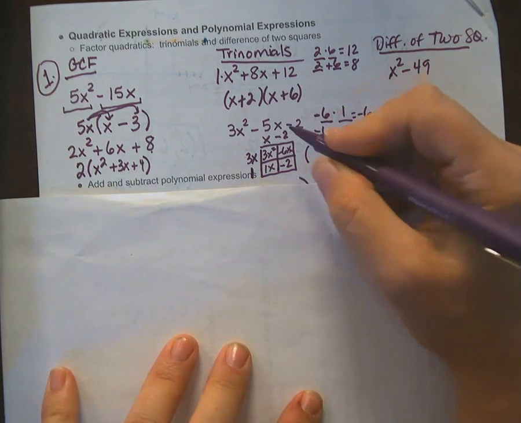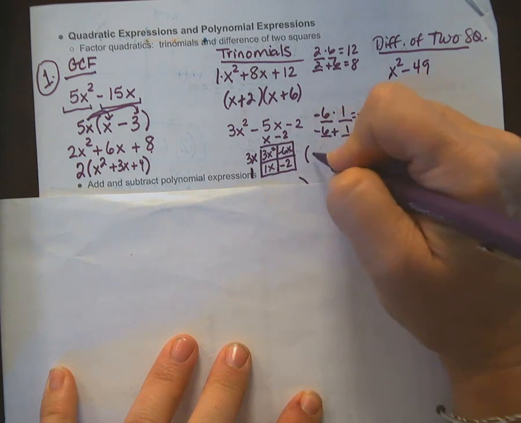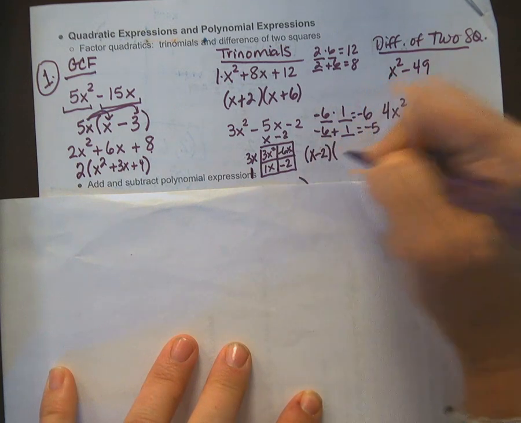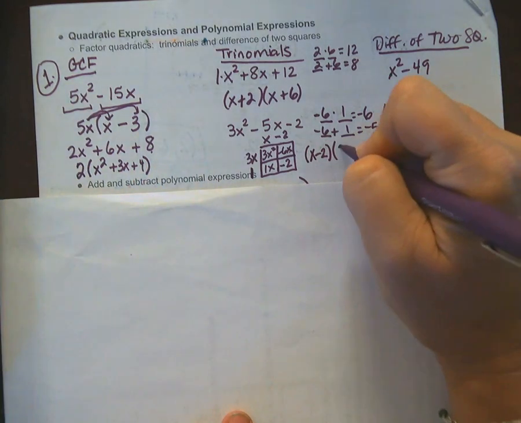So our factors are the dimensions of this square. So one factor is x minus 2. The other factor is 3x plus 1.